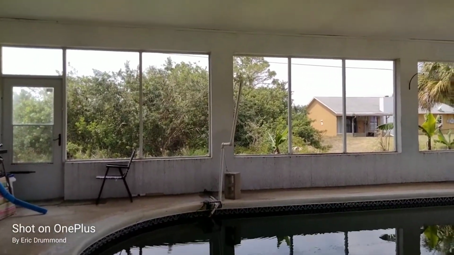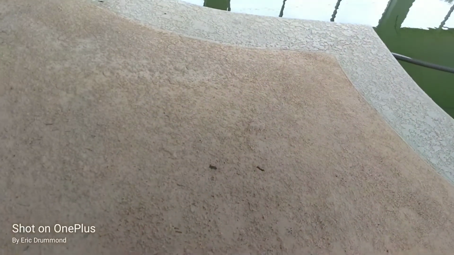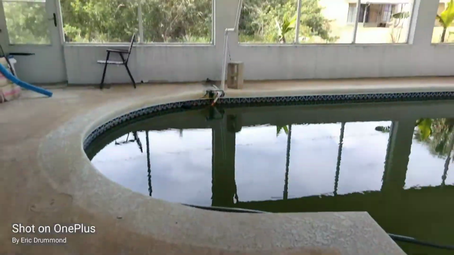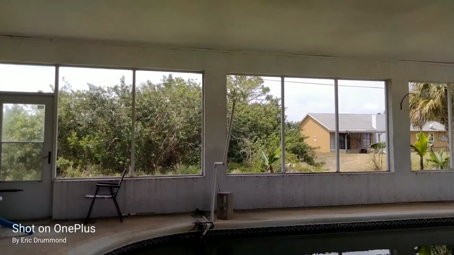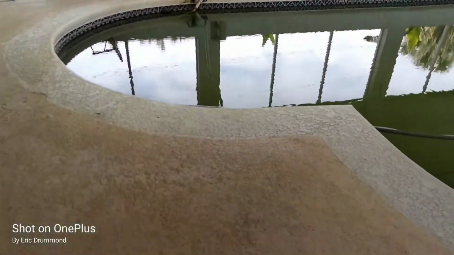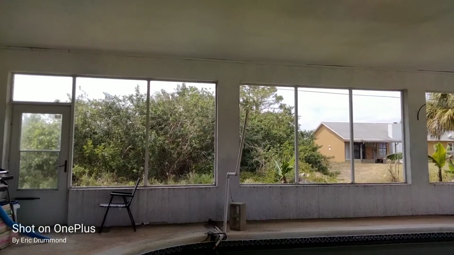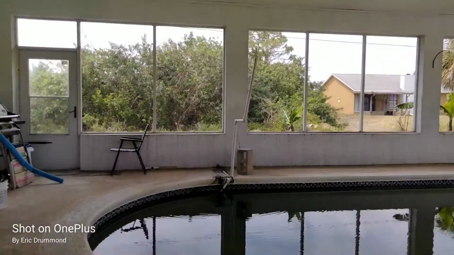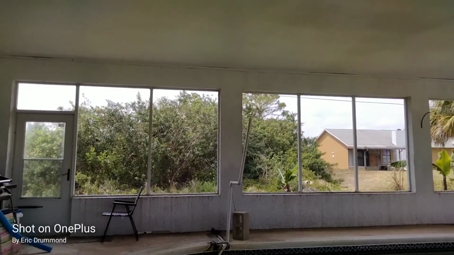Here we go. So now we should be focused up on the pool heater, and let's pan down to the ground. Okay, and let's go back up. A little bit of blowout, but not bad. Go back down, that's 1. Coming back up, that's 2. Last one, down. Up. That's 3. So not bad at all.